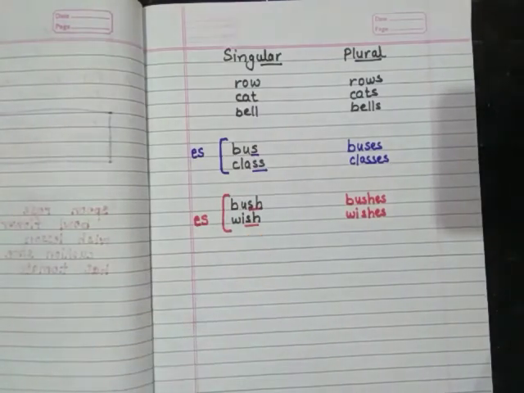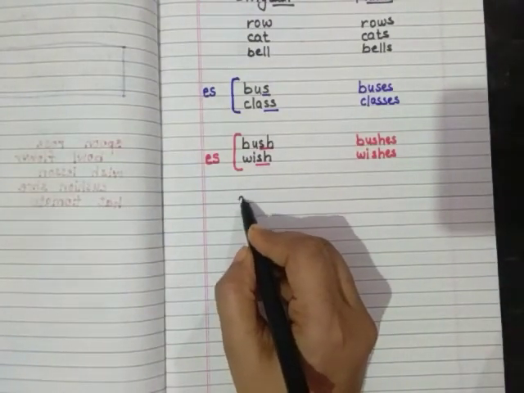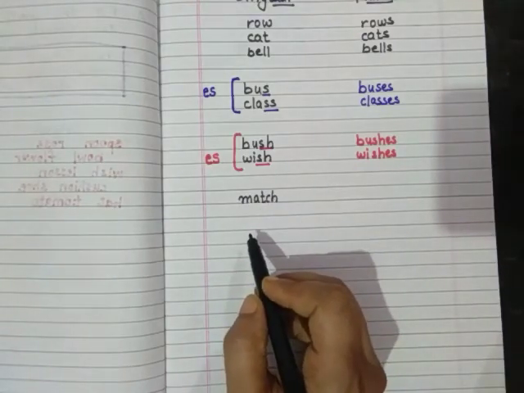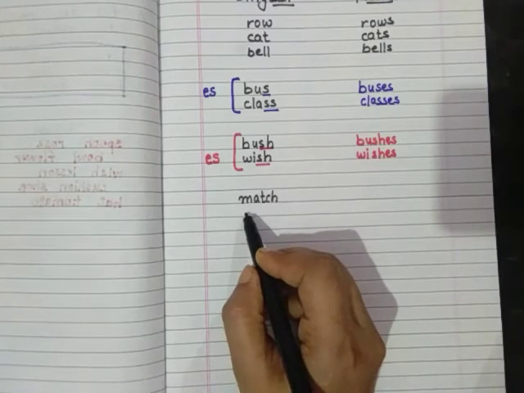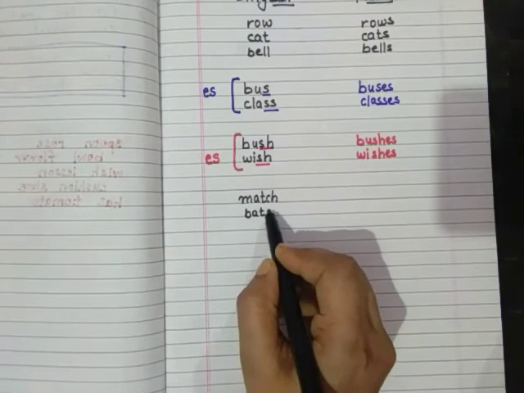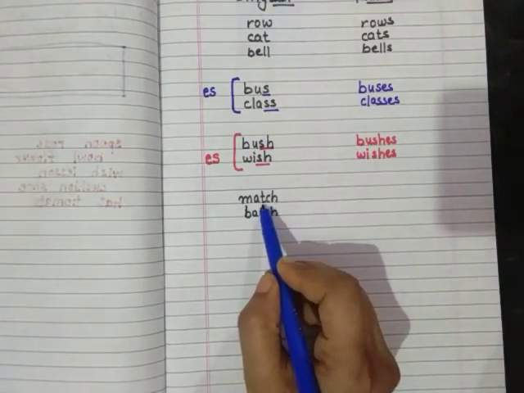Now in the next one I am going to write some words that will end with TCH. And look here, as I am writing MATCH, match. And the second one is BATCH, batch. Here the words end with TCH.